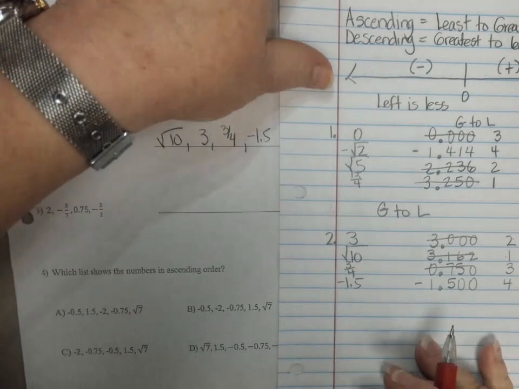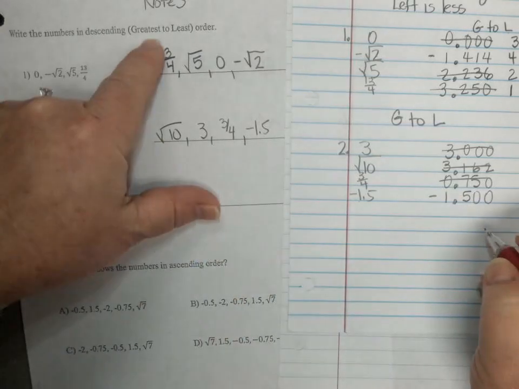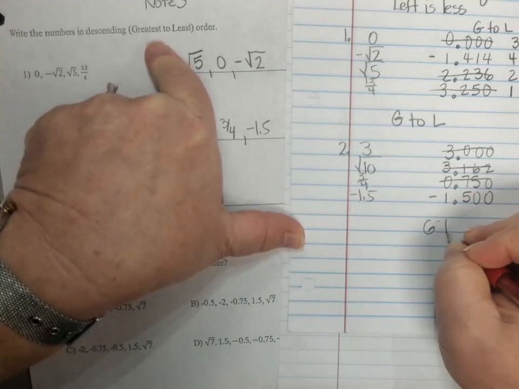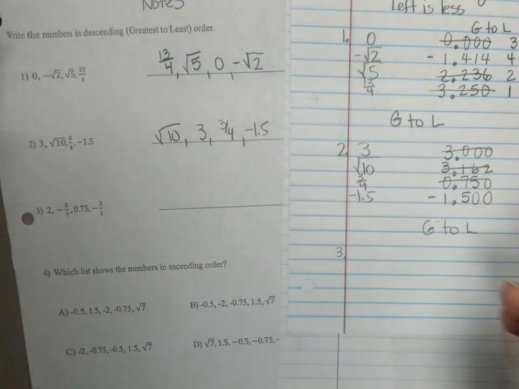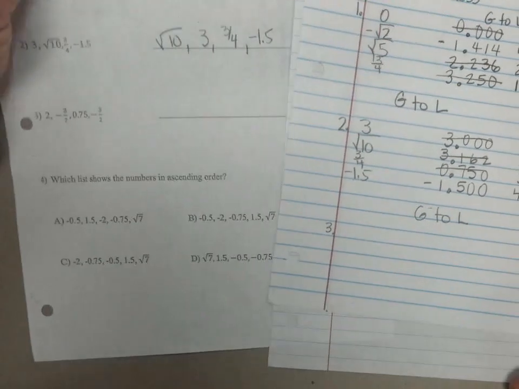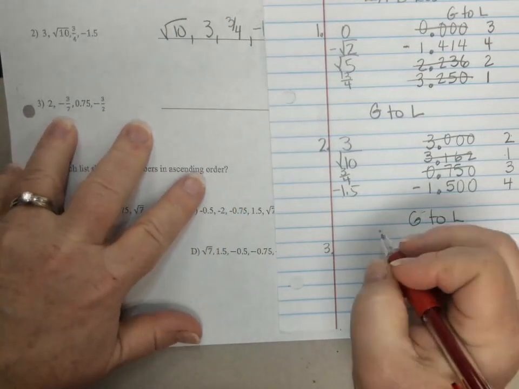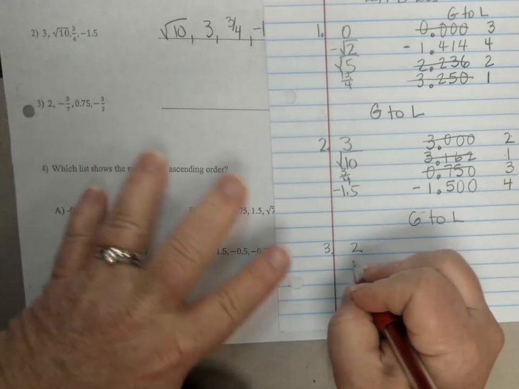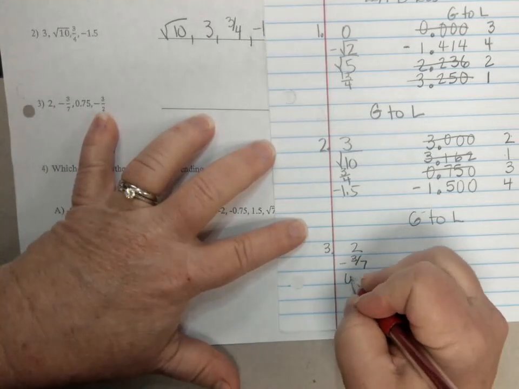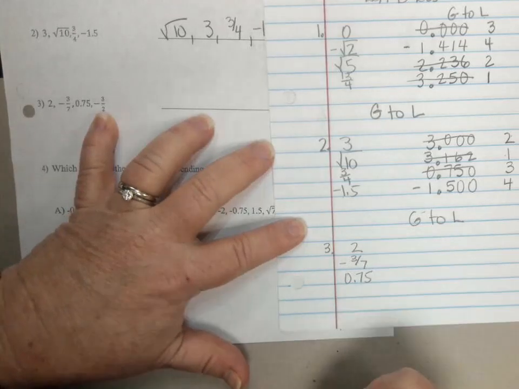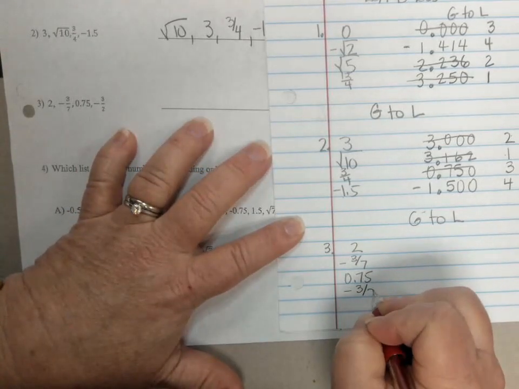All right, number 3. So we're still doing greatest to least, greatest to least. Number 3, I have 4 numbers. We're starting out easy, but look, 2 of them are negative this time. So I have a 2, I have negative 3/7, I have 0.75, and I have negative 3/2.